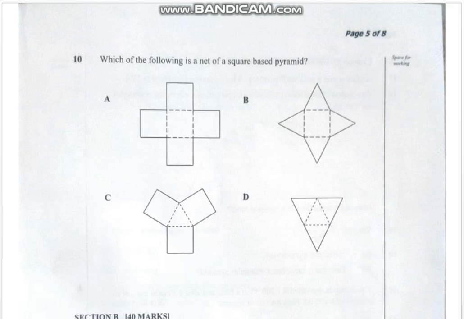These square faces will only make up a cube that is open. Then B, this here is our answer. What we have here are 4 triangular faces and 1 box in the middle. So this square box plus these 4 triangular faces will make up a square-based pyramid.